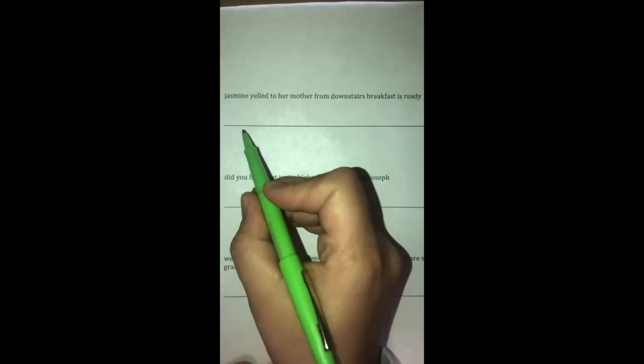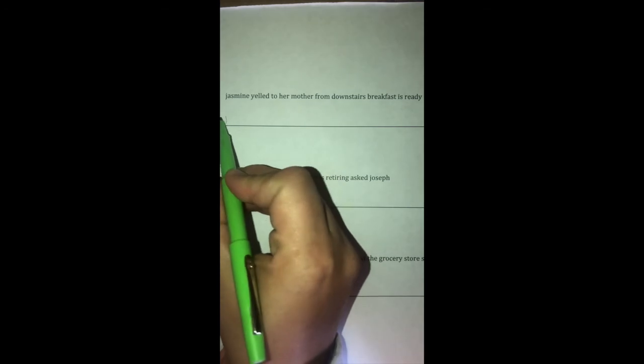So the first line states, Jasmine yelled to her mother from downstairs, breakfast is ready. So we kind of have to make a good decision here. What do we think has been said? Jasmine yelled to her mother from downstairs? No. Jasmine yelled to her mother from downstairs, breakfast is ready. So I'm assuming breakfast is ready is what she said. So as we start here, remember, capitalization is her first name.